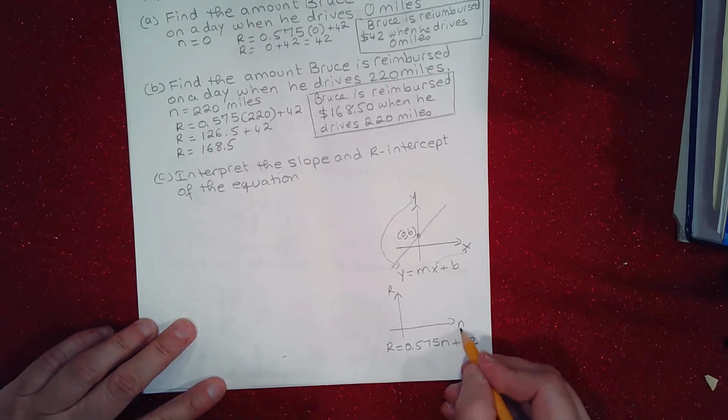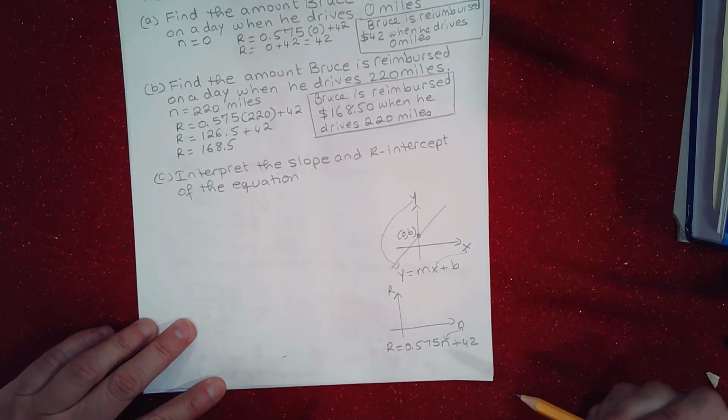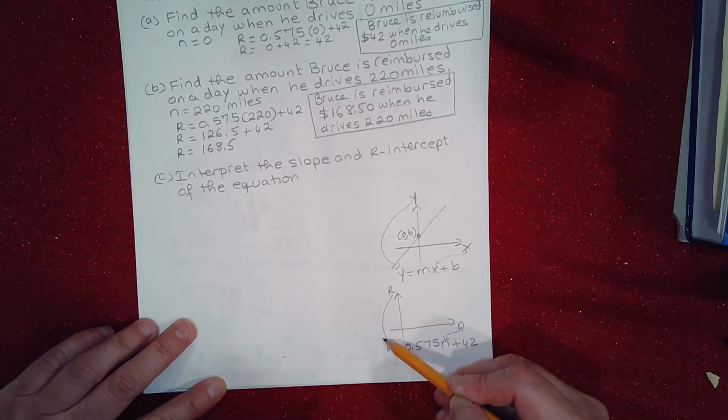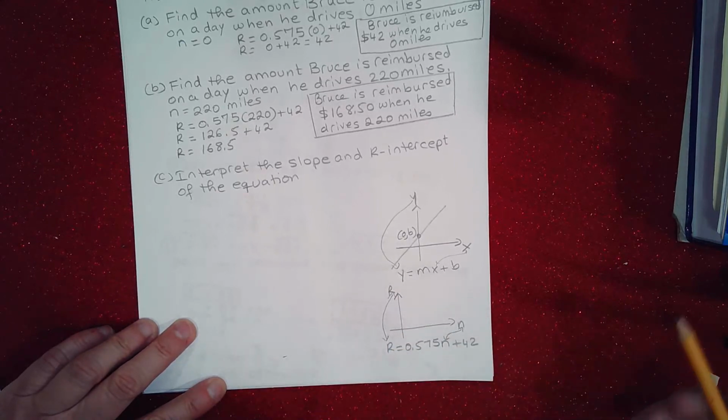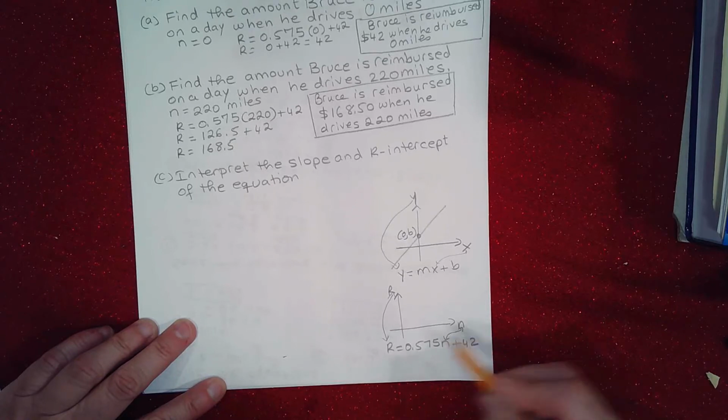So again, this is n right here. That's a variable. It replaced x, so now it's n here. And the axis here, the y-axis, or should I say the r-axis, is the same as the variable R. And this one would be your r-intercept.